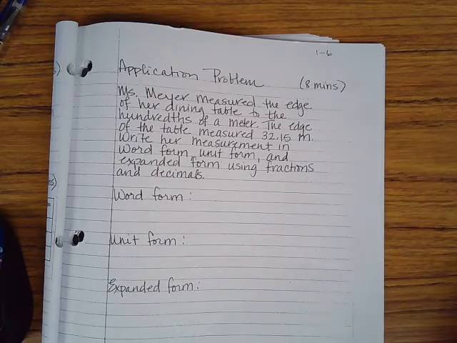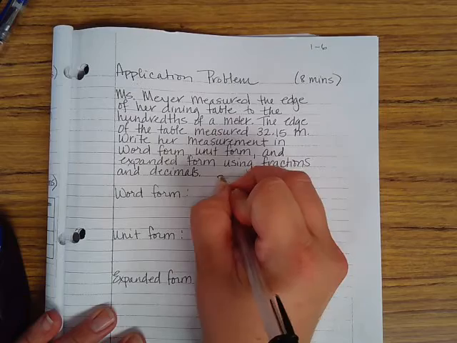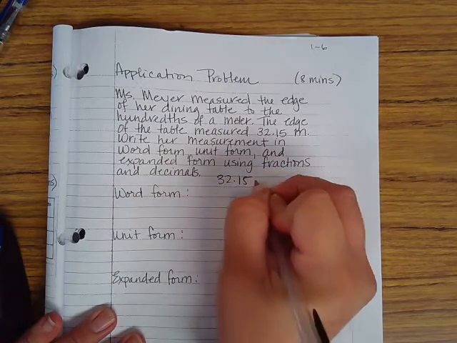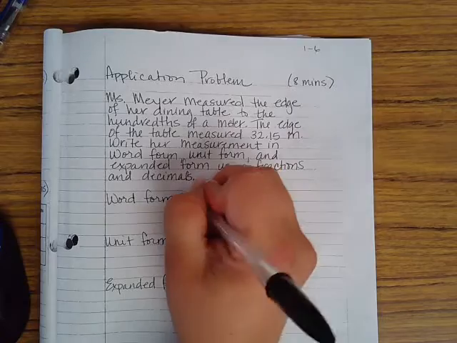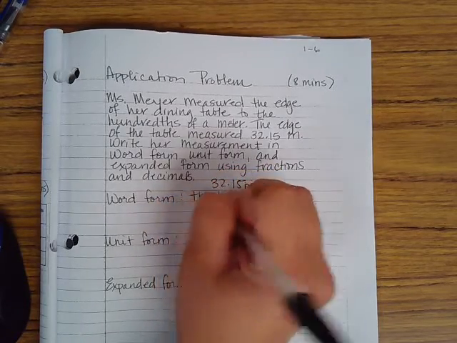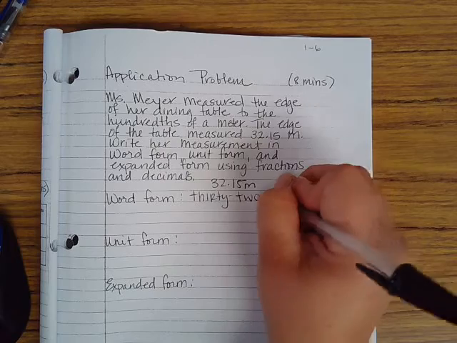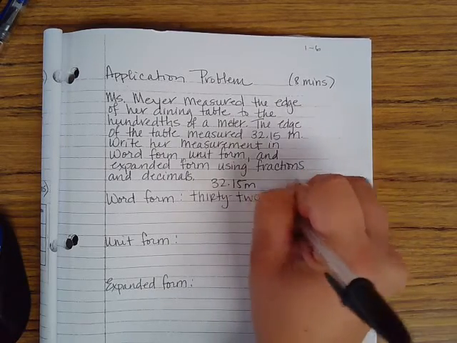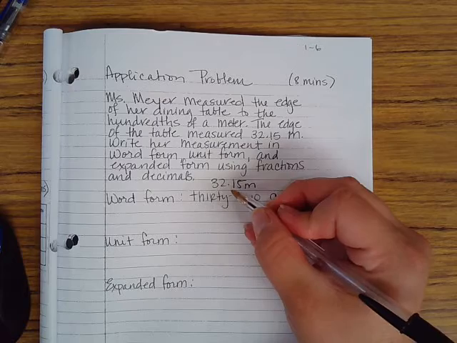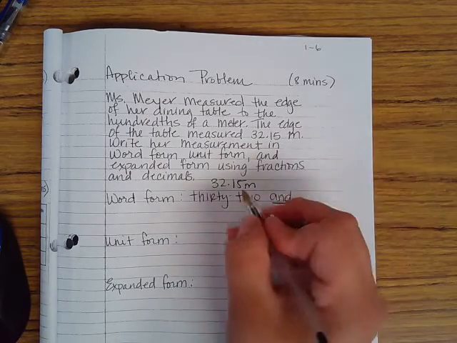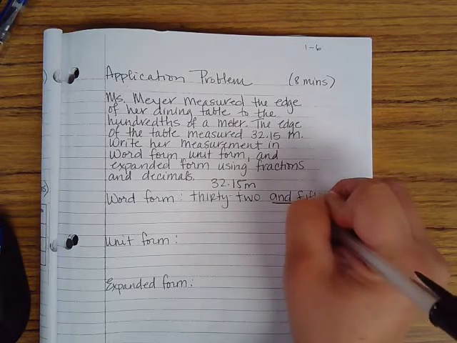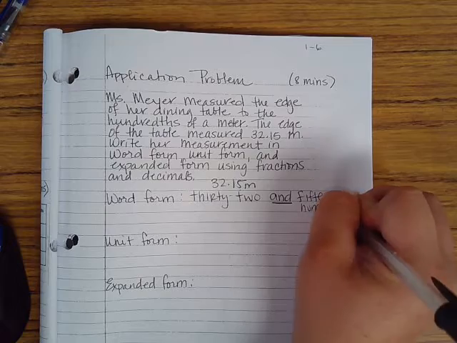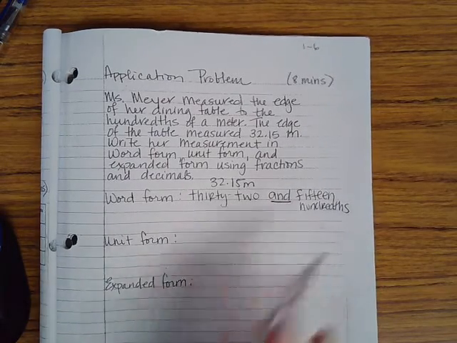All right, so her table is 32.15 meters, right? If we were going to write this in word form, what would we write? We'd start off with 32, right? So 32, and because of the decimal point, 15 hundredths, because we're going to go into the hundredth column, right? All right, and that's all we have to do for word form.